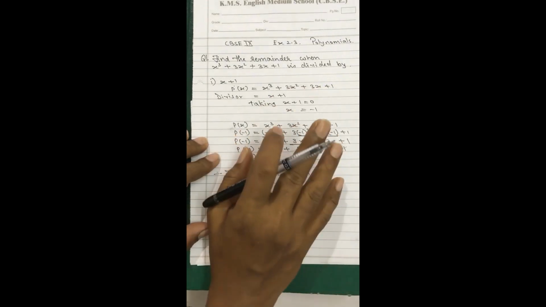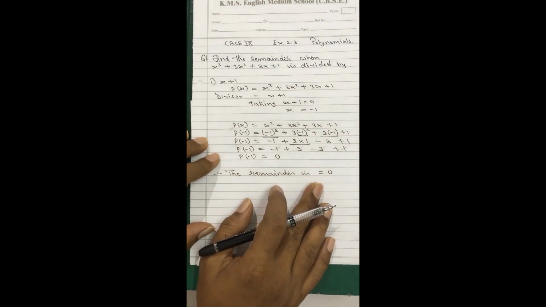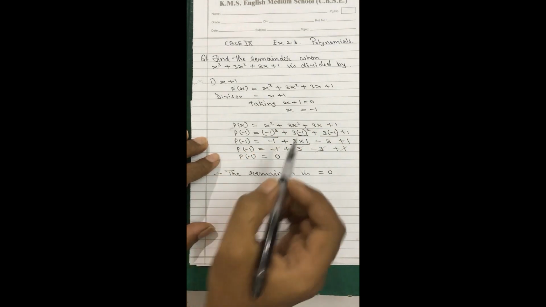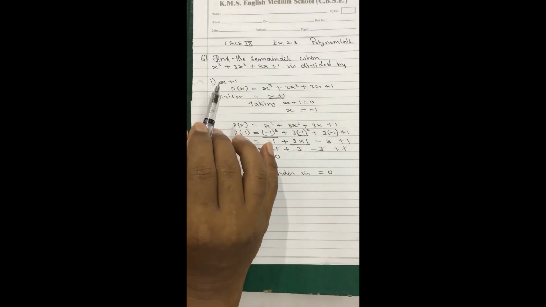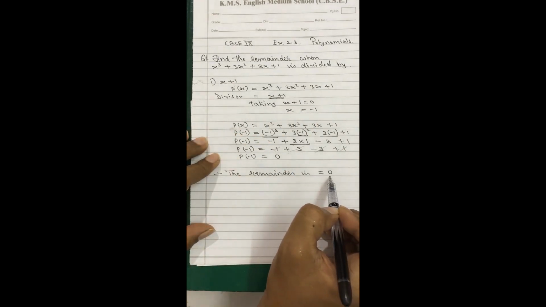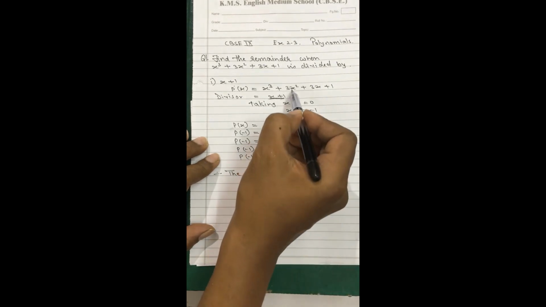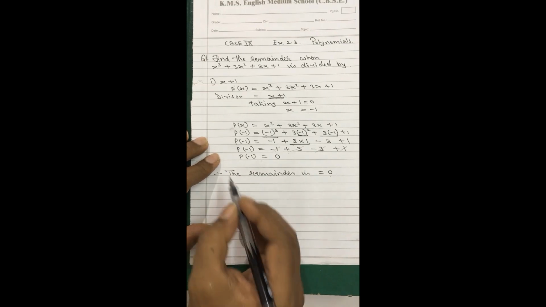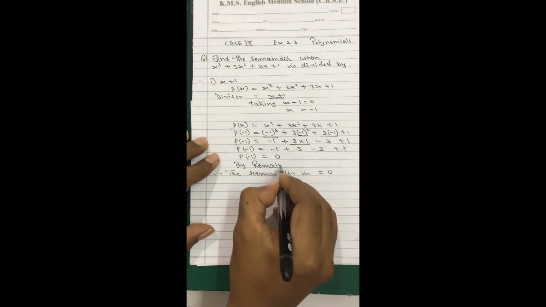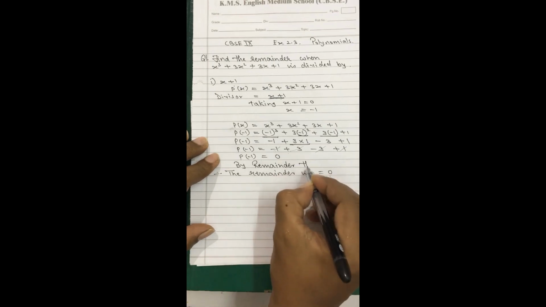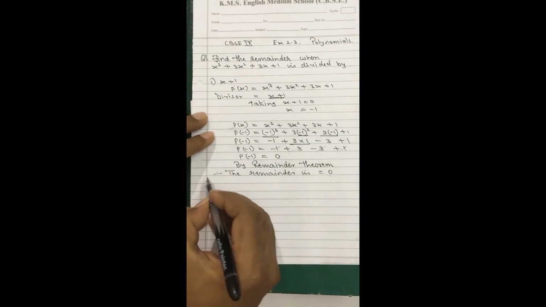But if they are asking us to judge further whether this divisor is a factor or not, then if the remainder is 0, x plus 1 is a factor of this by factor theorem. This is by remainder theorem, the remainder is 0. Are you getting? Only this much, nothing more than that.